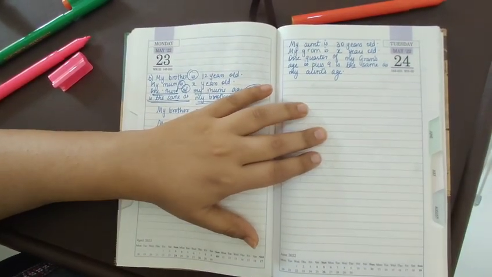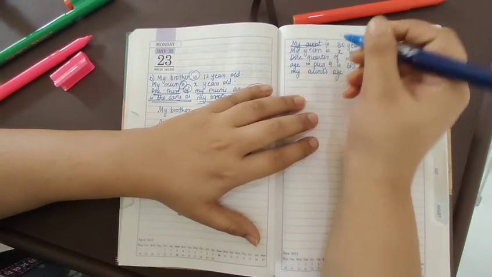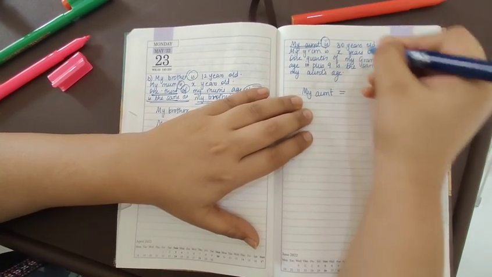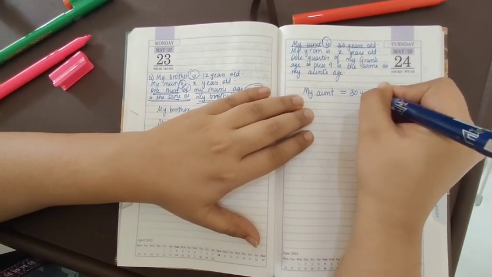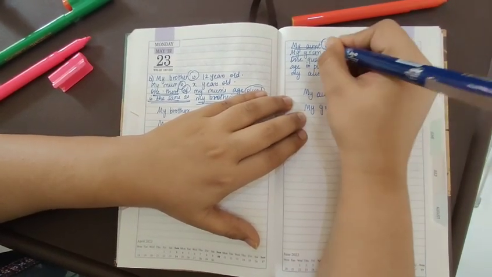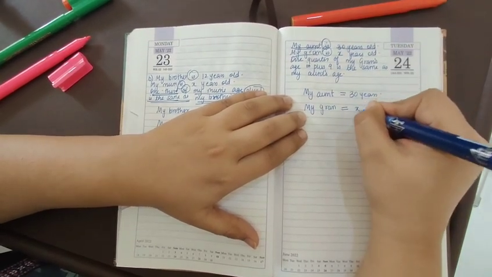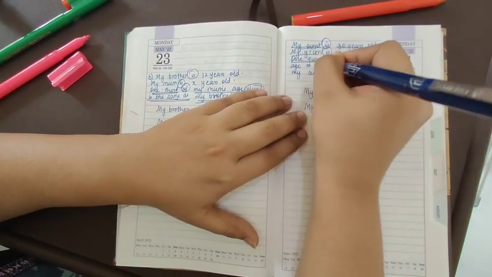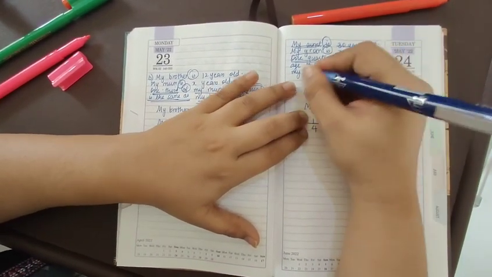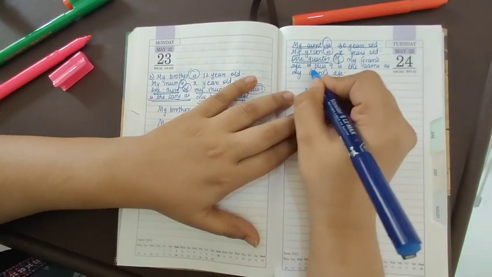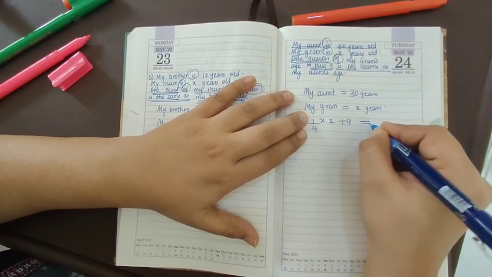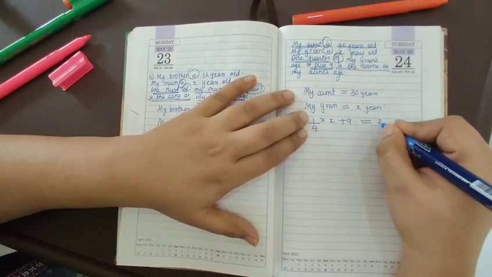Next sum, it says my aunt is. So my aunt is equal to 30 years. My gran is x years. 1/4 of my gran's age, which is x, plus 9 is the same as my aunt's age, which is 30.